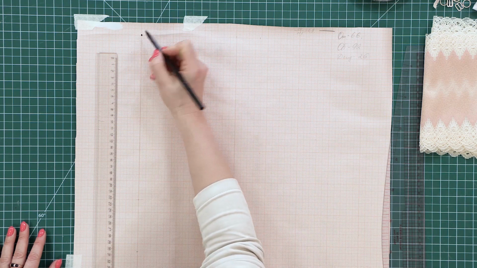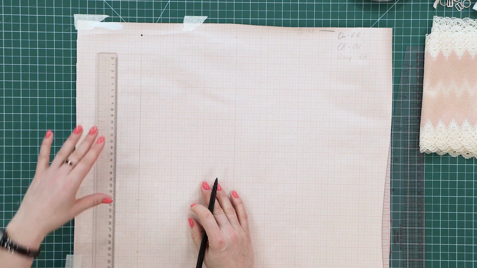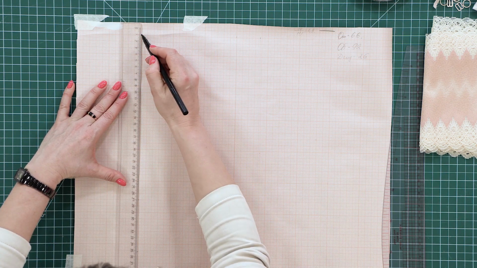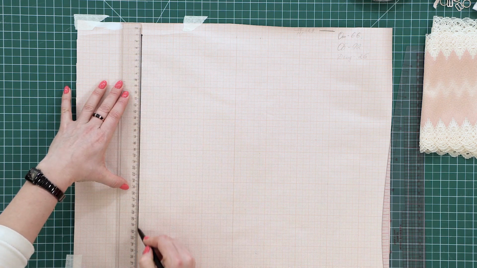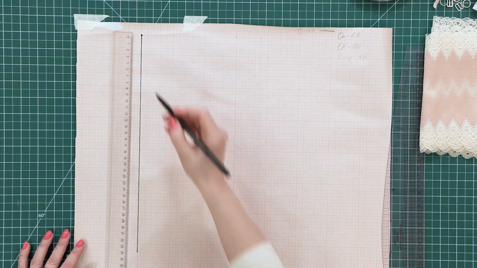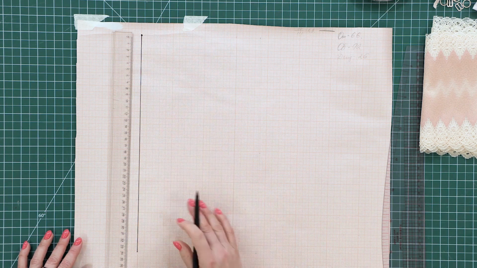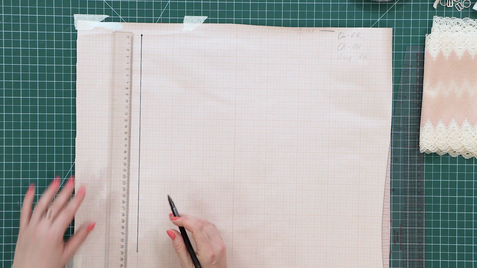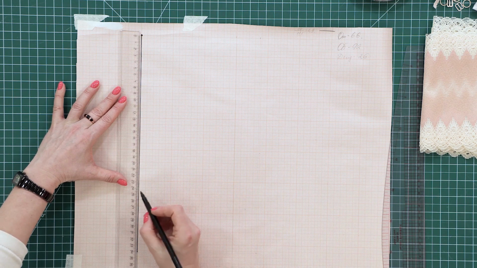Let's start now. In the upper left corner of our sheet, we put a point. Draw a vertical downward through this point. On this vertical, we set aside the length of the seat from the first point. In my case, it is 26 centimeters.